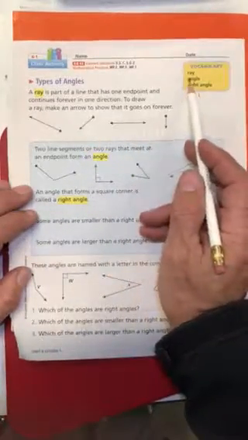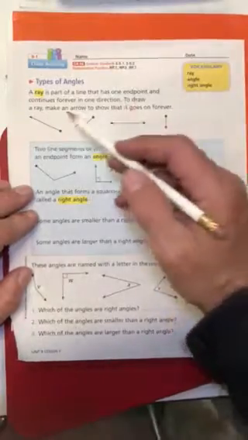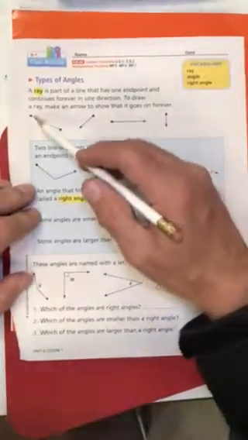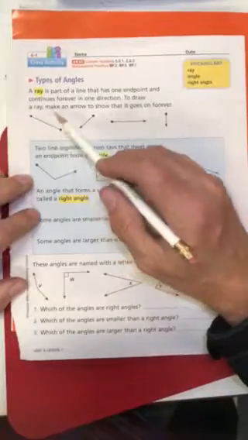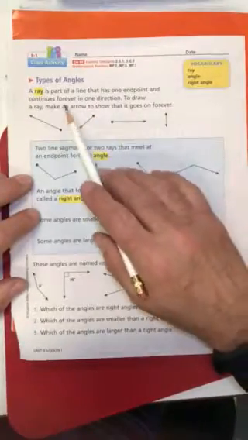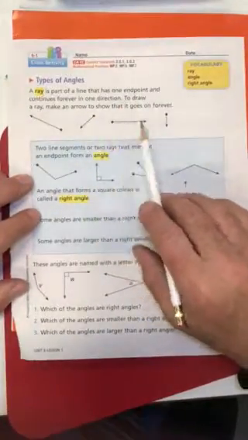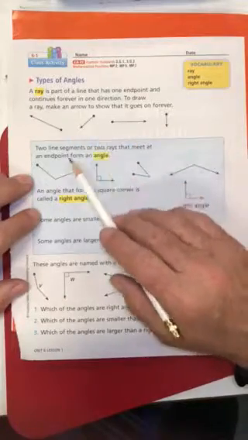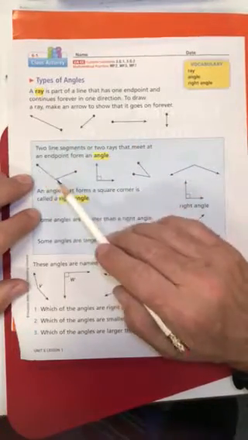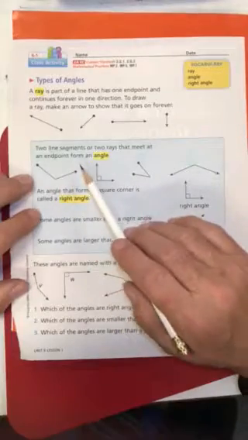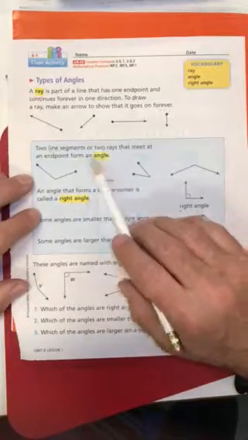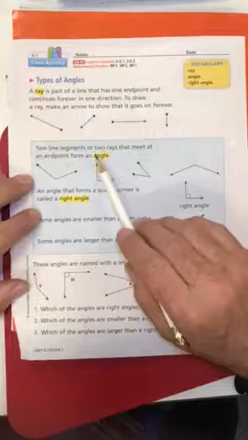The first vocabulary word has to do with a ray, where it has a beginning point but no end, so we use an arrow to indicate that it goes on forever in the same direction. So these are called rays. A line segment has a beginning and it has an end. If you put two line segments together or two rays, it forms an angle.